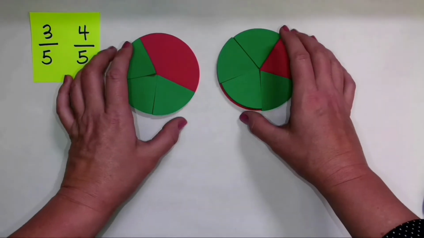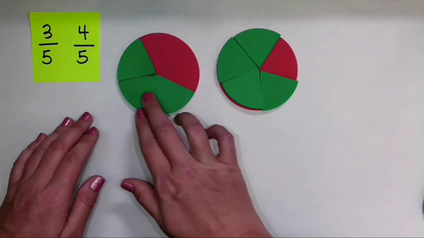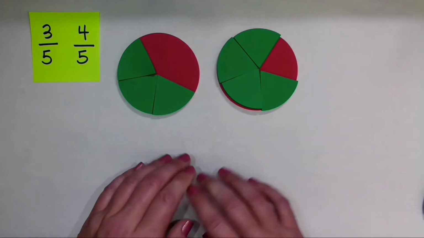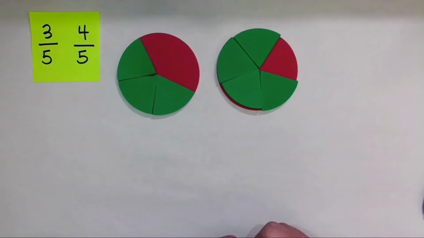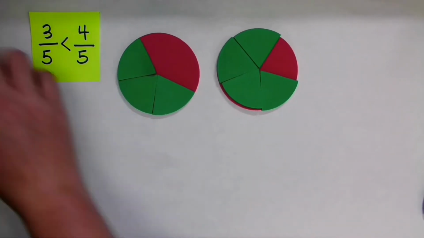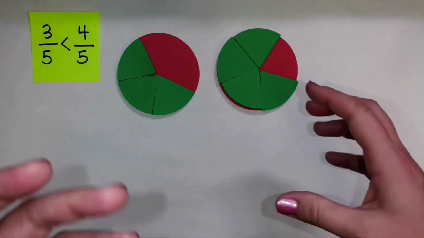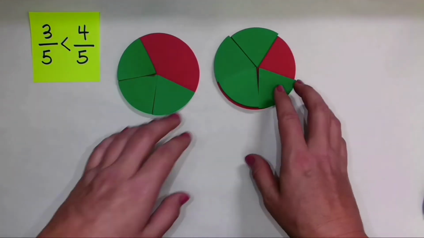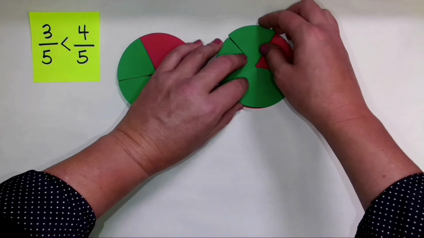Now to compare these, I can see that the whole is covered by less of 3/5 and it's covered by more of 4/5. So 3/5 is less than, I'll go ahead and write my sign in here, is less than 4/5.